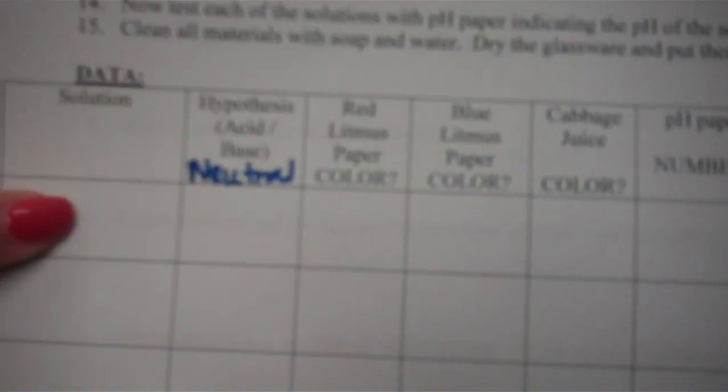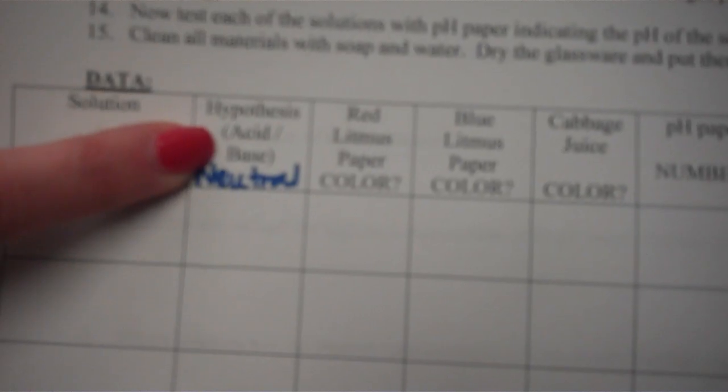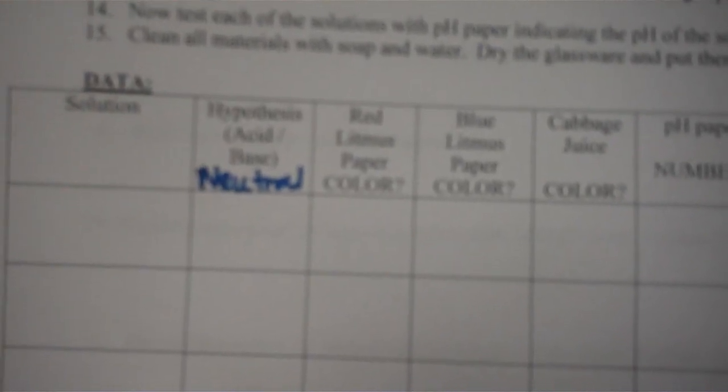Okay, the next thing you have to do is fill out the second column. You're going to make a hypothesis if those solutions are acidic, basic, or neutral. So finish filling out the second column. For the mystery solution, you'll truly have to just take a wild guess.